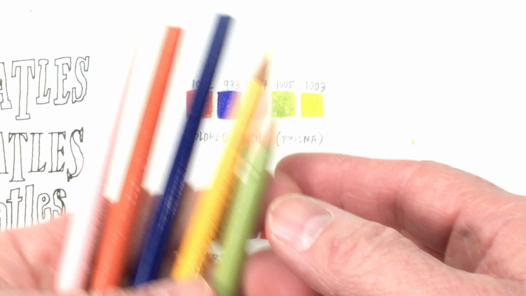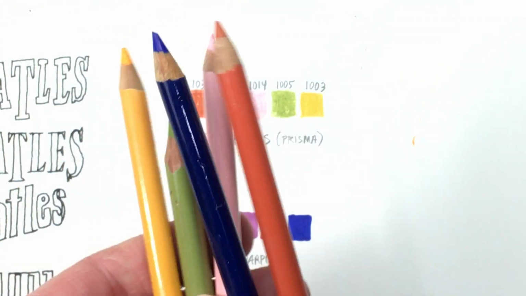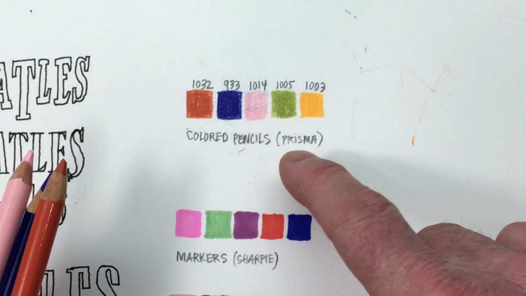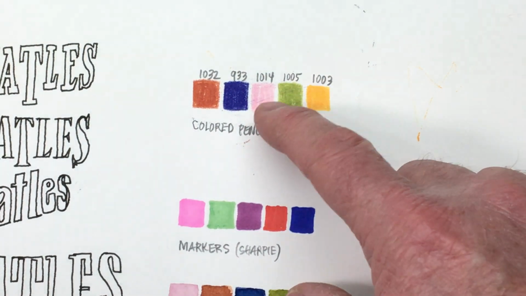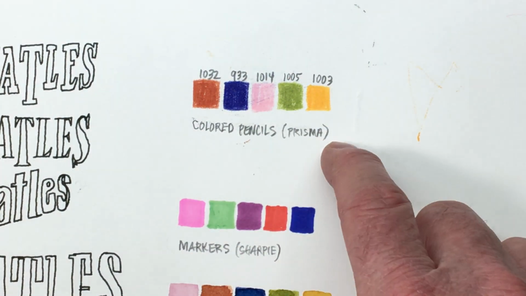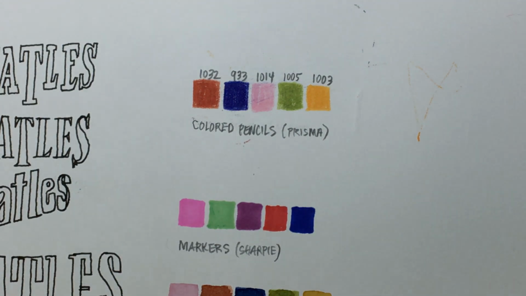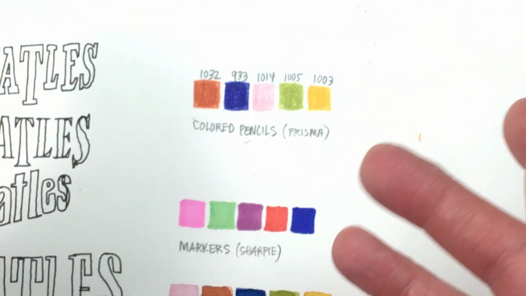Here I'm using my Prisma colors, which is a decent pencil brand. They make nice rich colors, but you can use whatever brand you want. I put numbers next to them so I knew exactly what colors I'm using, say if my pencils go back in my case and I need to pull them out again.